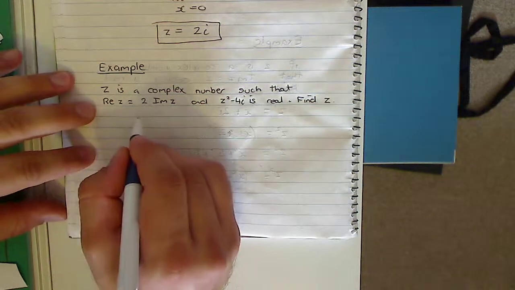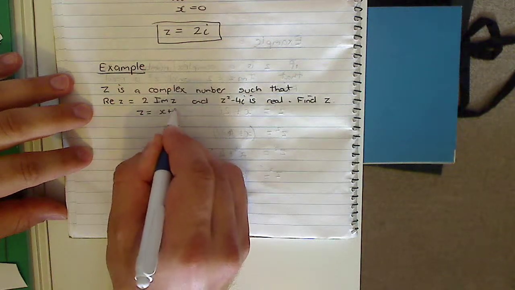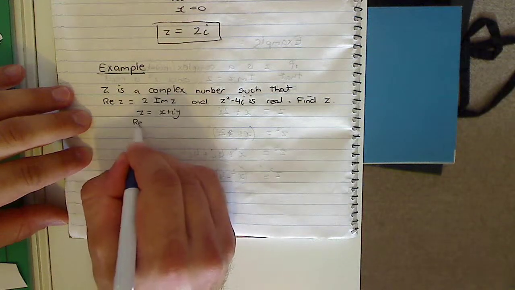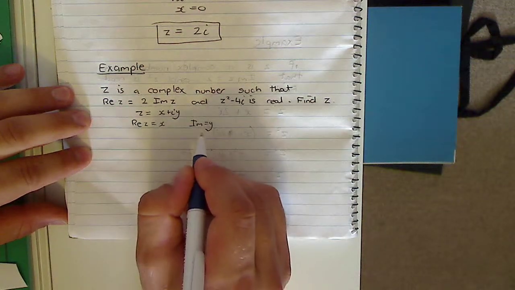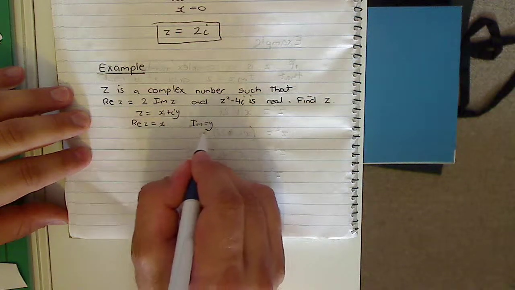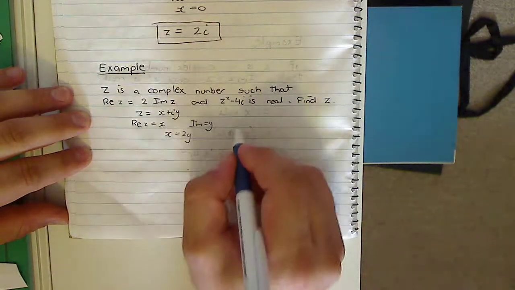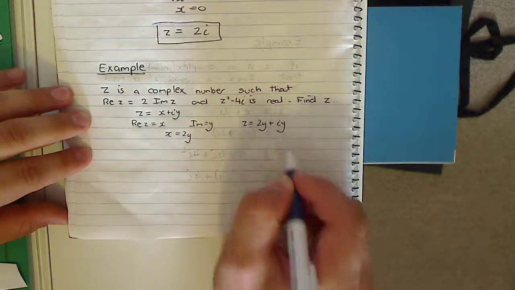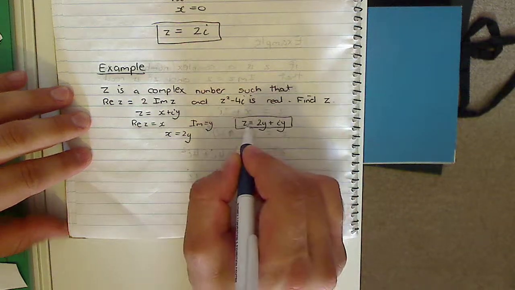Okay, so let's go through these steps. Let's just start off with writing, let z equal x plus iy. Now, the real part of z equals x and the imaginary part equals y. And what they're saying is that the real part of z equals 2 times the imaginary part. So x equals 2y. So we can write the complex number as 2y plus iy. Okay, so just leave that for the end part.